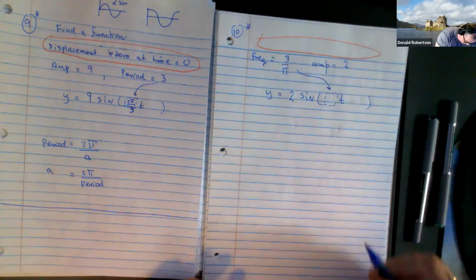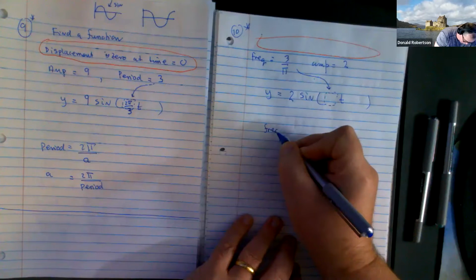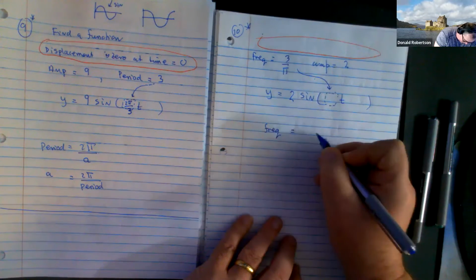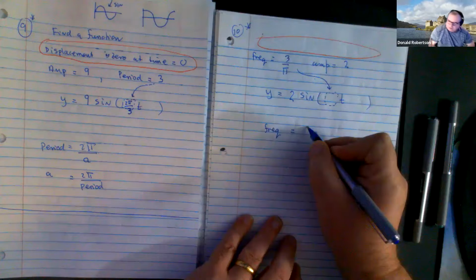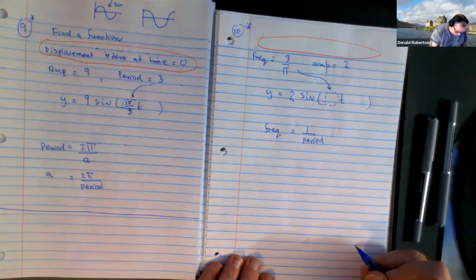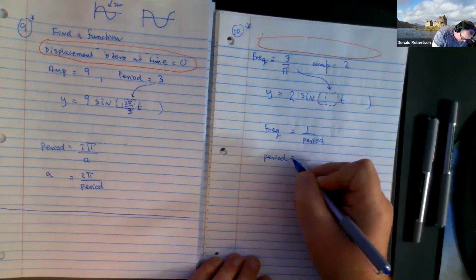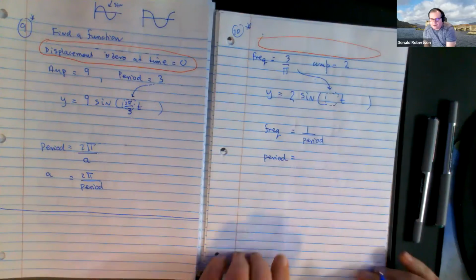Now let's see what I know. Isn't the frequency 1 over the period? You agree? So far, so good. How do you think you calculate the period if you know the frequency?